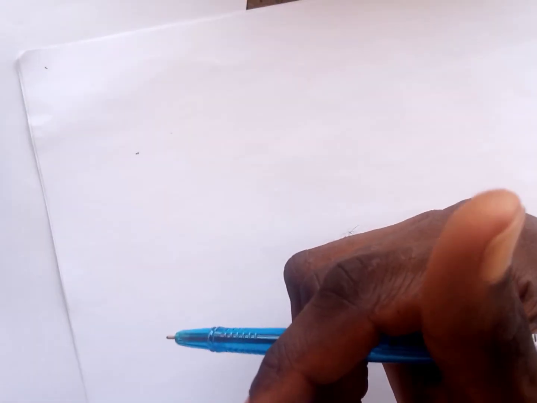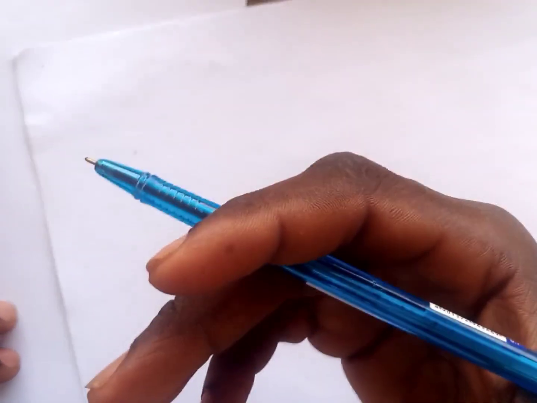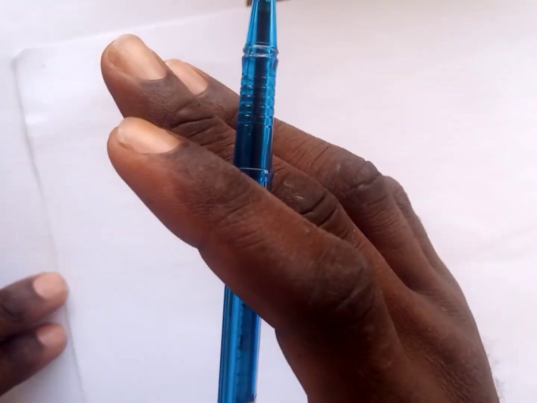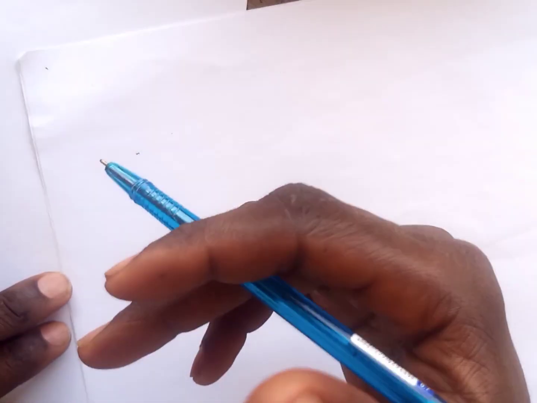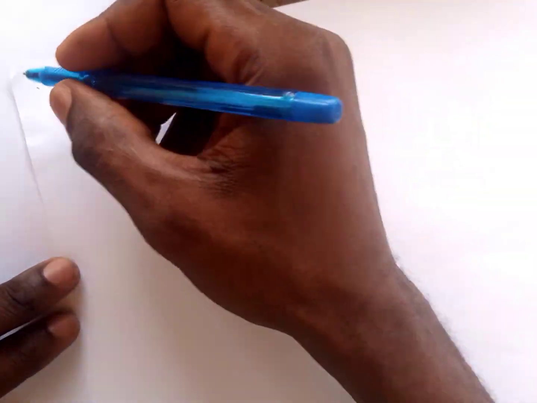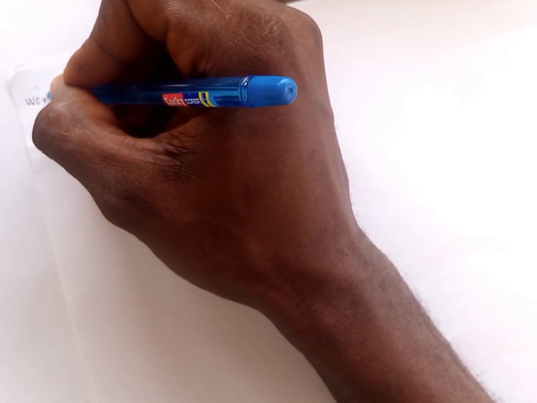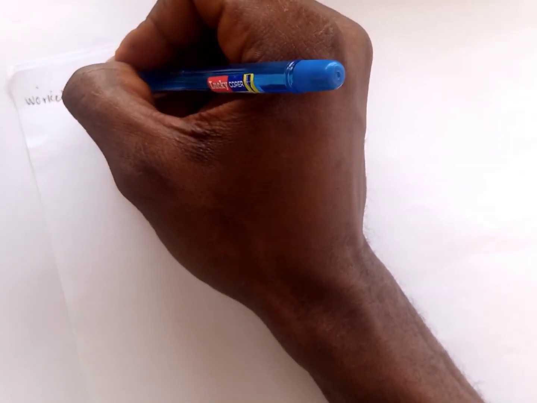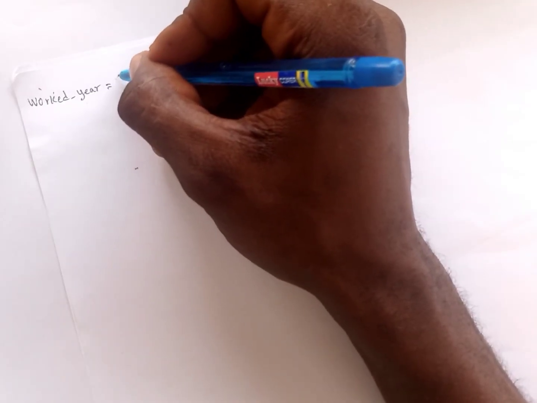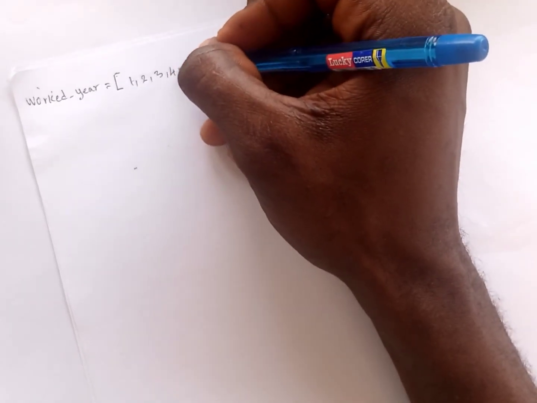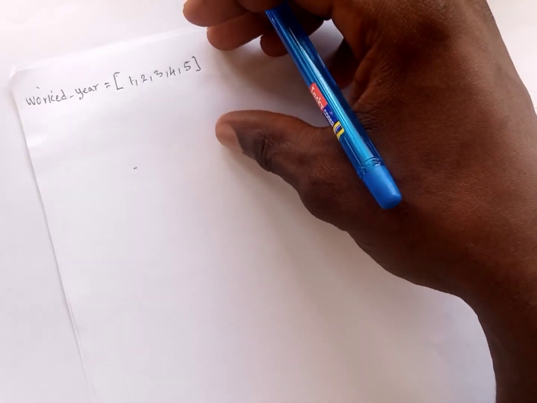Now, on our screen earlier, we saw we were given a task to find the linear relationship between how long somebody has worked in a particular company and the salary the person was given. We were told the column is work underscore years, and we were given the values 1, 2, 3, 4 and then 5. We'll just use this sample to look at our data, not to go much in depth.